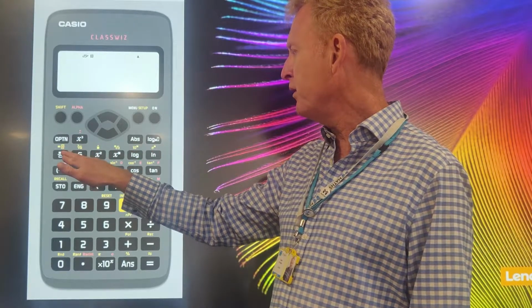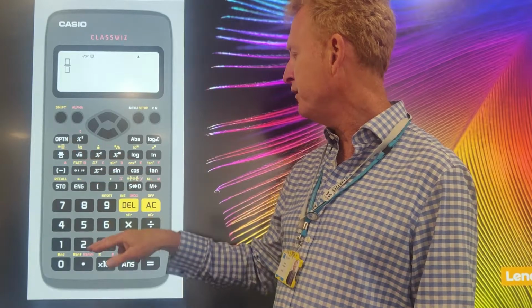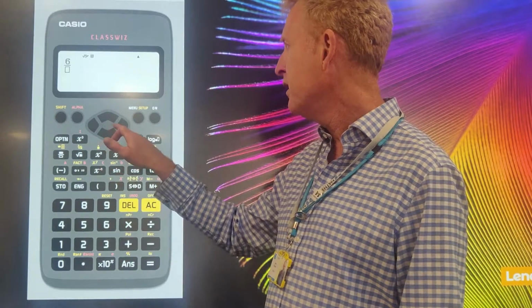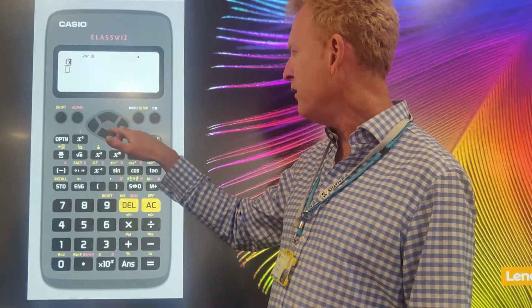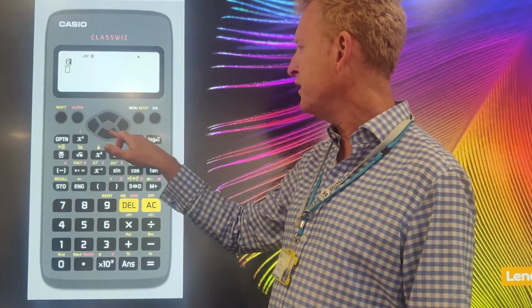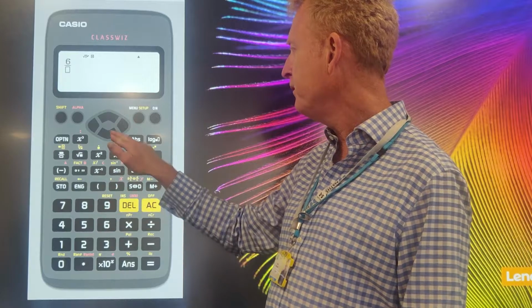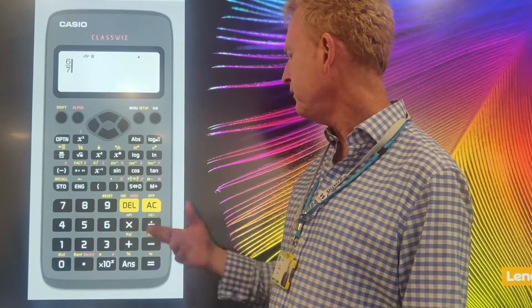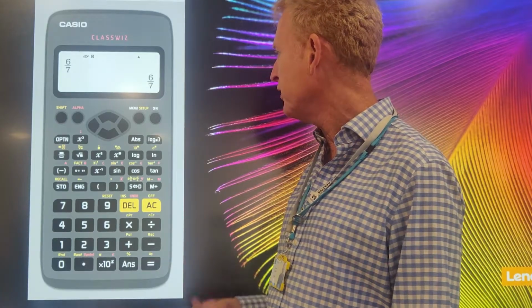So say for example I wanted to put a fraction in. If I just put a fraction in here, let me put in, I don't know, 6. Now, if I want to move down to the bottom number of my fraction, I'm just going to press this down arrow here. That gets me down there. So let's say I had 6/7. That would be my fraction. If I press equals, I've got it on there.